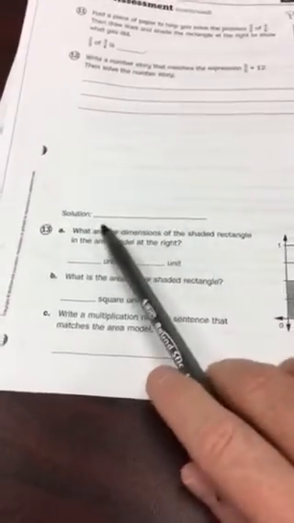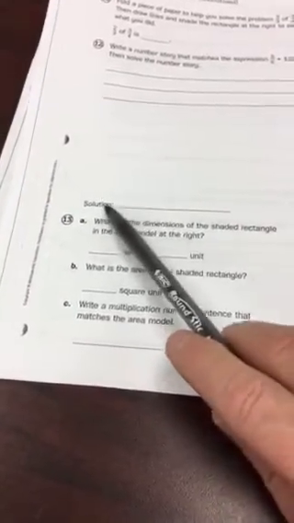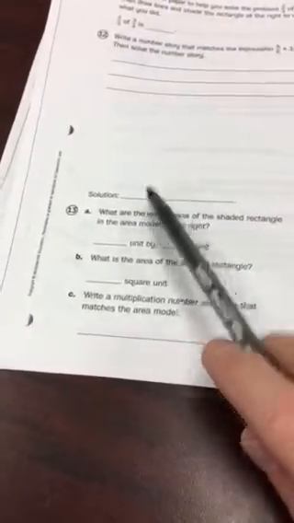This is also a space where you can figure out your answer. And the answer for this problem goes right here. The solution for number 12 goes right here, what the answer is.